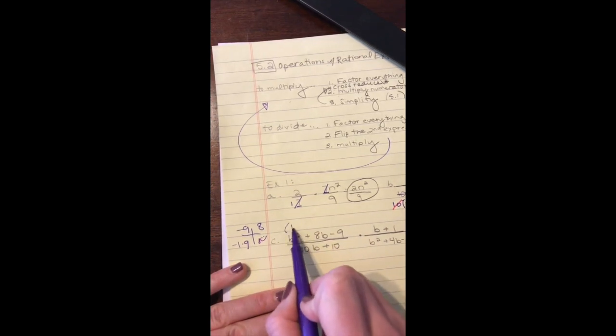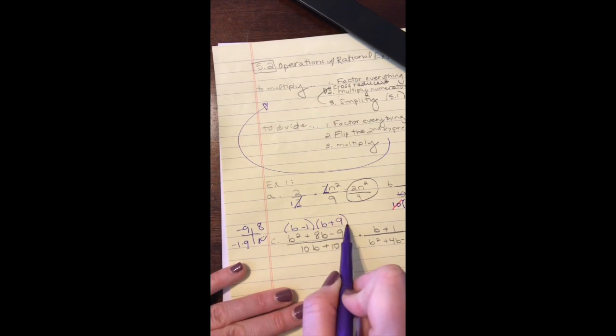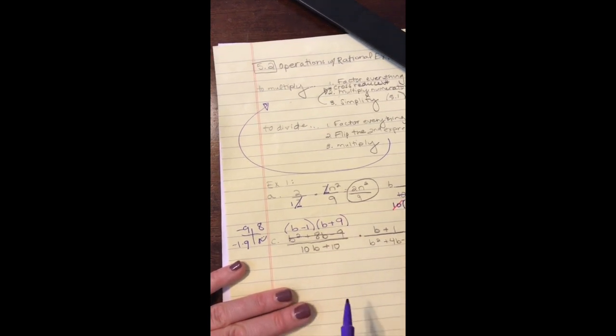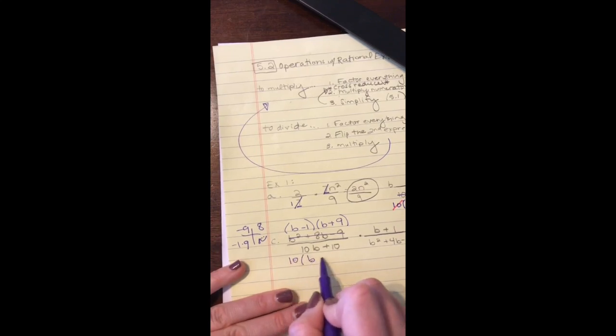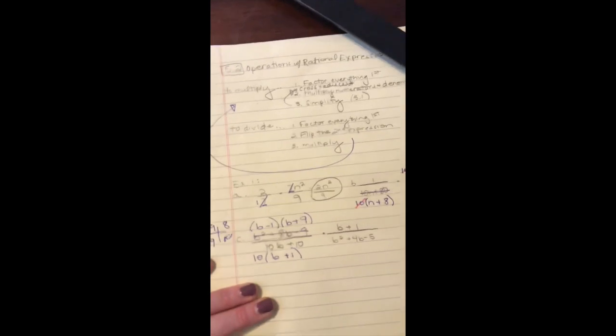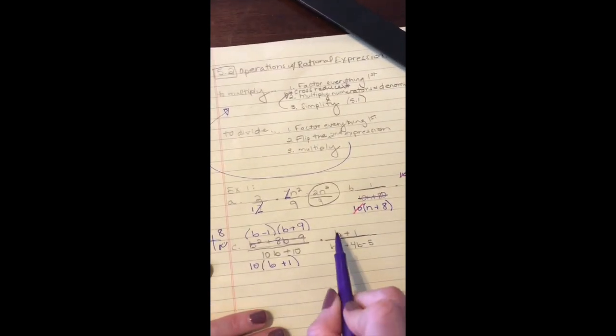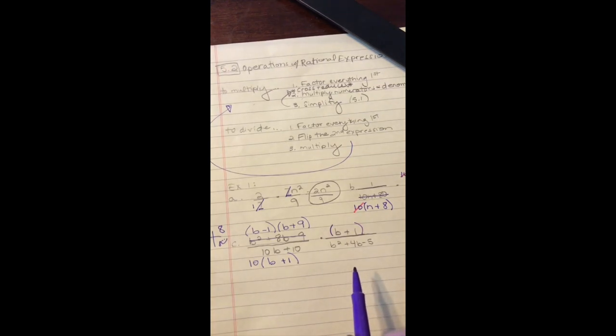I'm going to factor this into b minus 1, b plus 9. The denominator here, 10, is the GCF, leaving us with b plus 1. You can kind of start to see things already. Remember, we consider things, our numerators have an imaginary set of parentheses around them, as do our denominators.